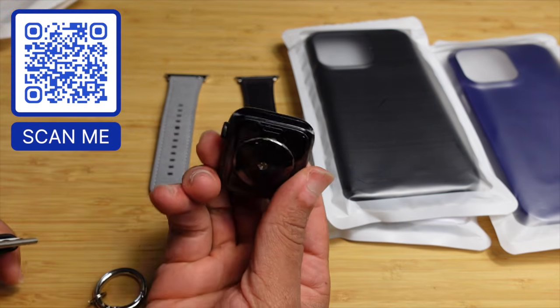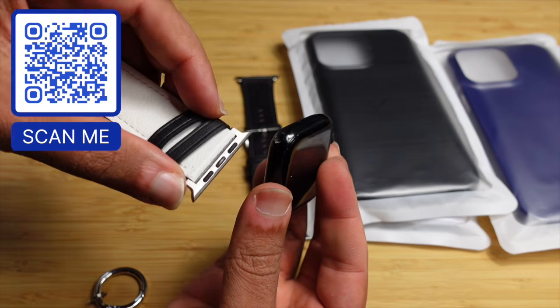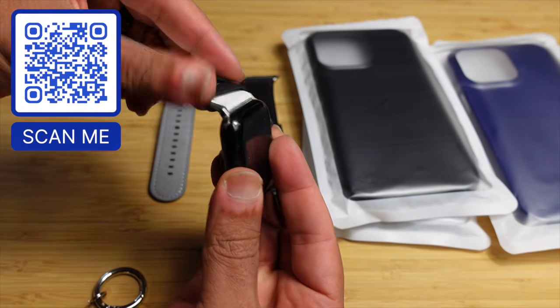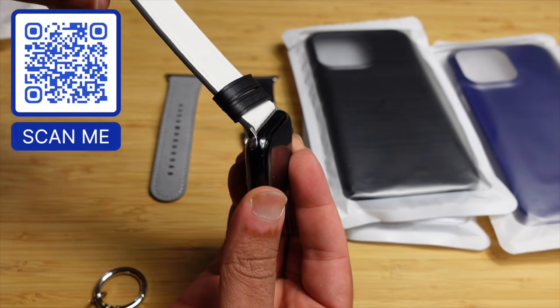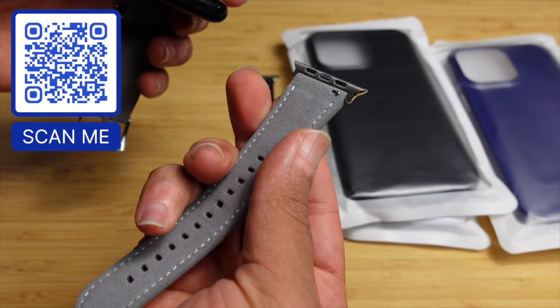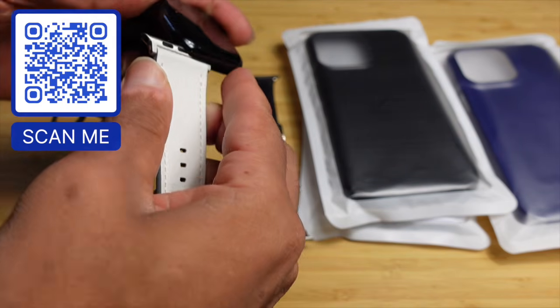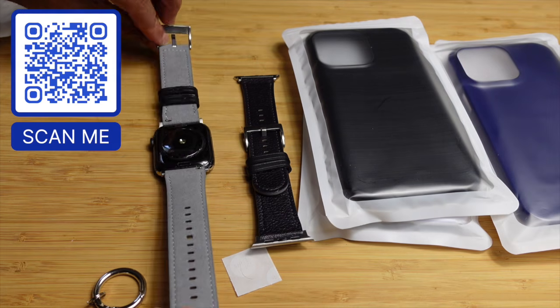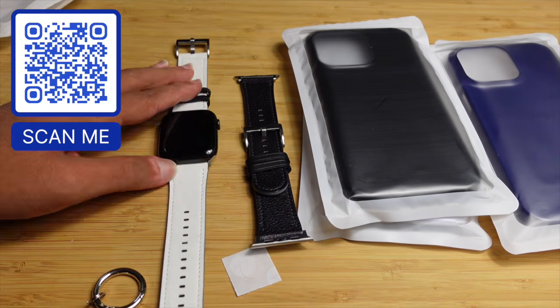So you may be wondering, how do you slide on an Apple Watch band? All you have to do is just slide it from the corner and slide it in. And just like that, we've slid in an Apple Watch band. Then we can take the other end and we can slide that in. And now we've got this brand new Apple Watch band attached to our Apple Watch.